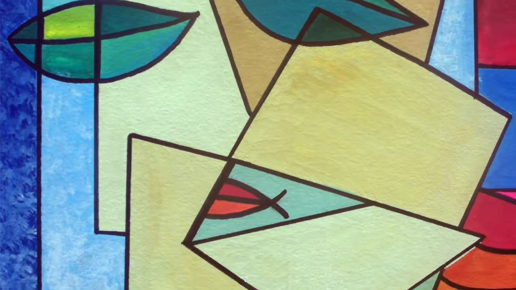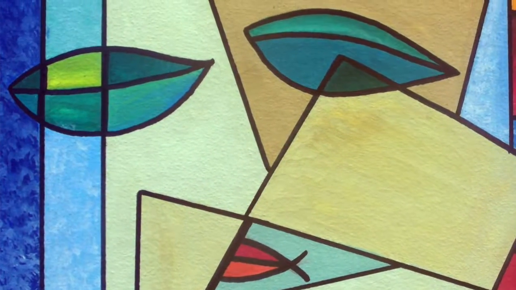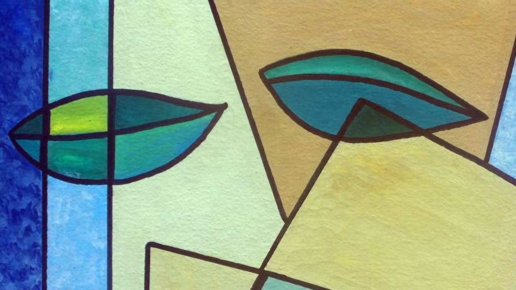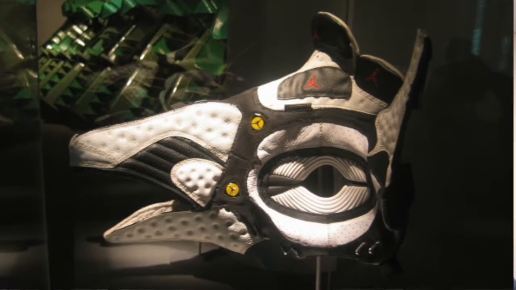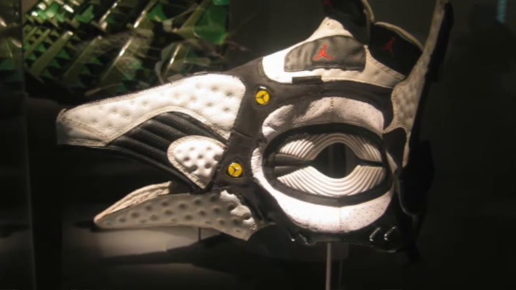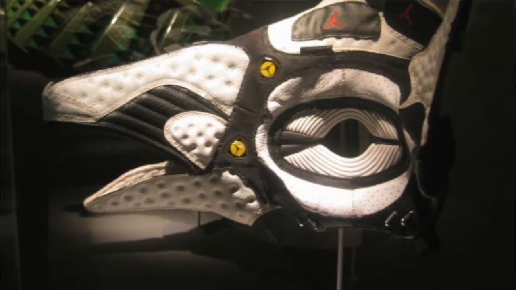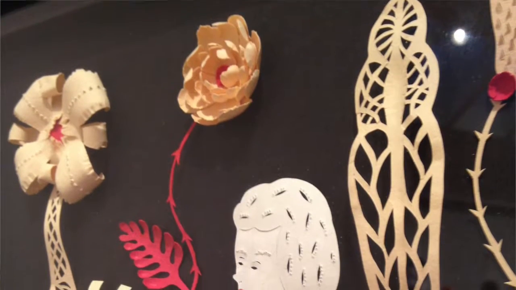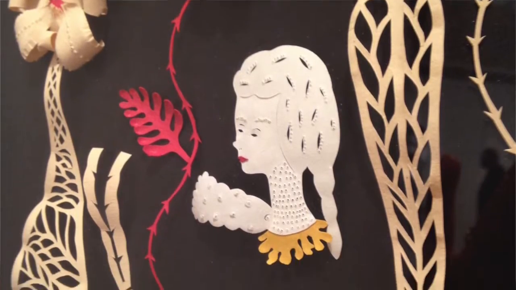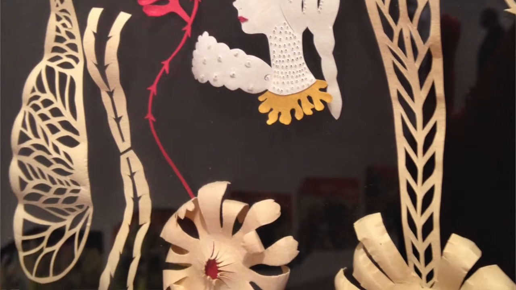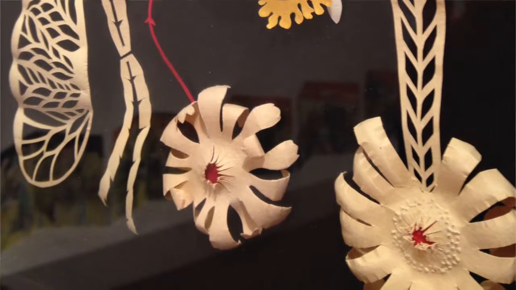Third is abstract. It's a natural shape altered to emphasize an essential quality of that shape without referencing the realistic depiction of the original shape. So let me explain that again. So abstract, you start with an object that's real, and you emphasize an essential quality of that object when you're making the shape. The last one is non-representational, or another name for it is called non-objective.